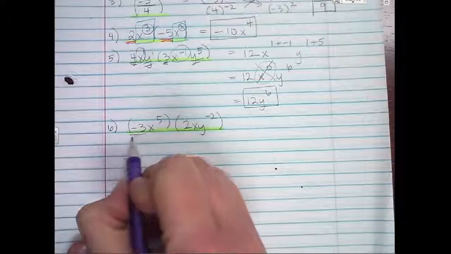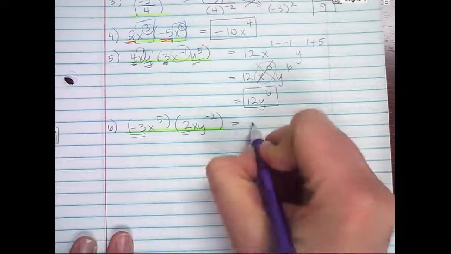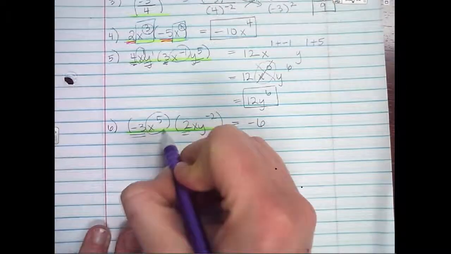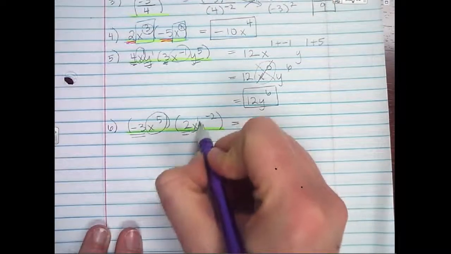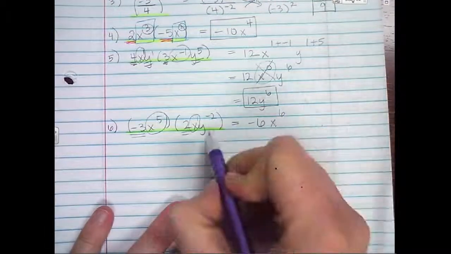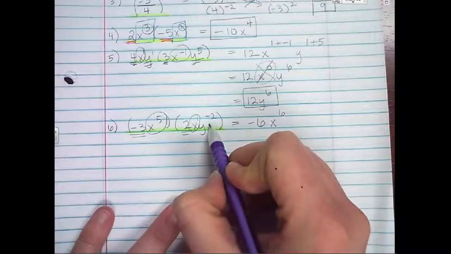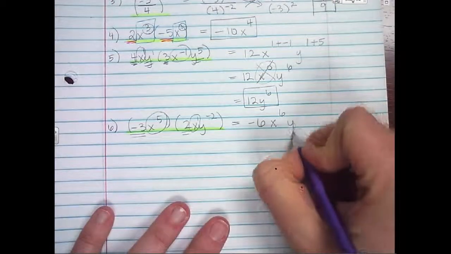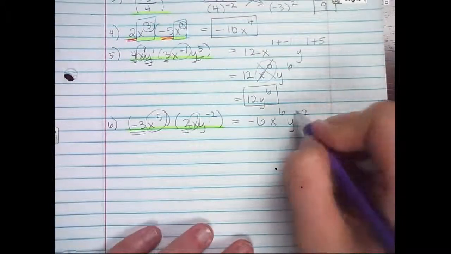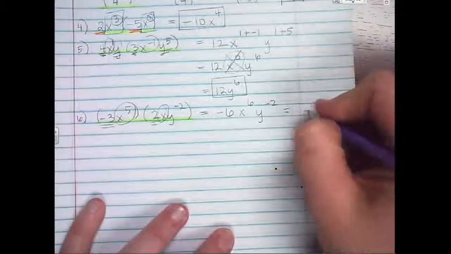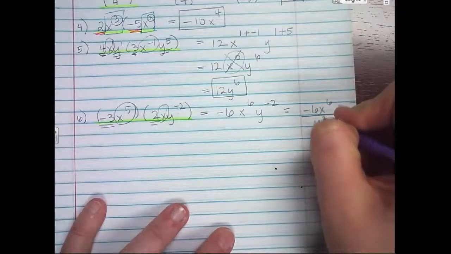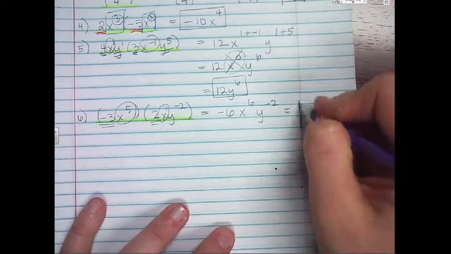Okay, so we multiply the numbers first. -3 times 2, -6. Then I have x to the 5th, and I have an x to the 1st. I add those, becomes x to the 6th. Then I have this lonely y to the -2. I can't combine it with anything, so I leave it y to the -2. But we always want positive exponents. So it moves to the bottom, so it becomes -6 x to the 6th divided by y squared. It just moves to the bottom.